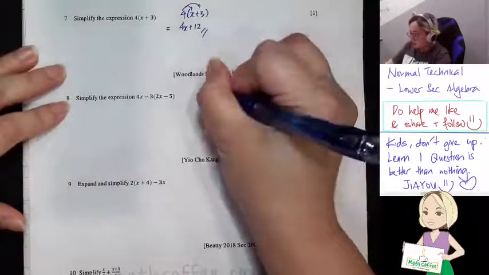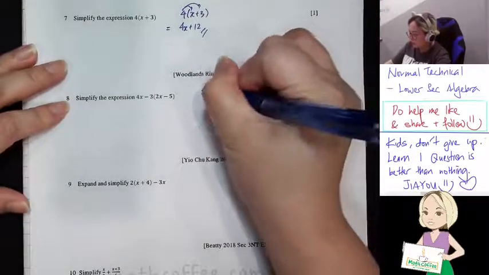Next, now we're going to do this. Yes, good luck for your WA2. A lot of people are having WA2 now.